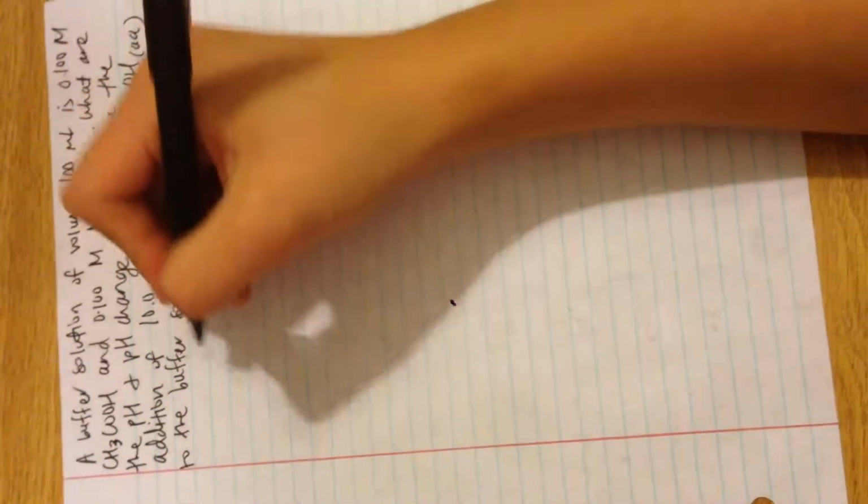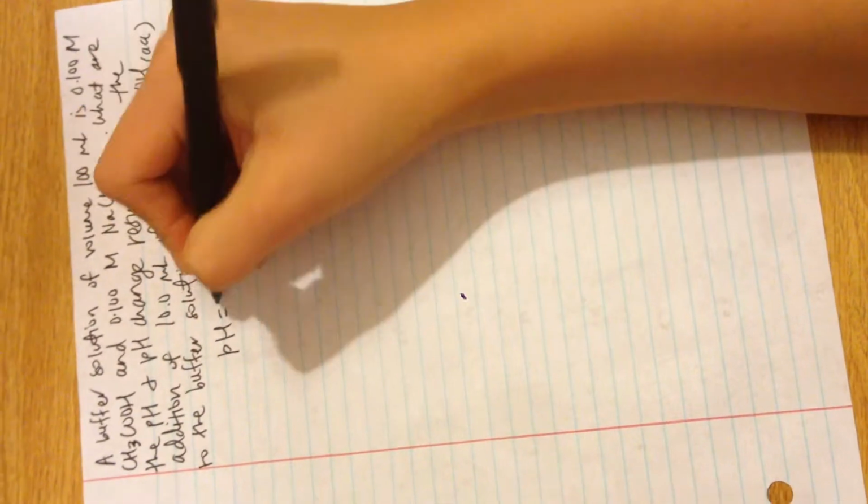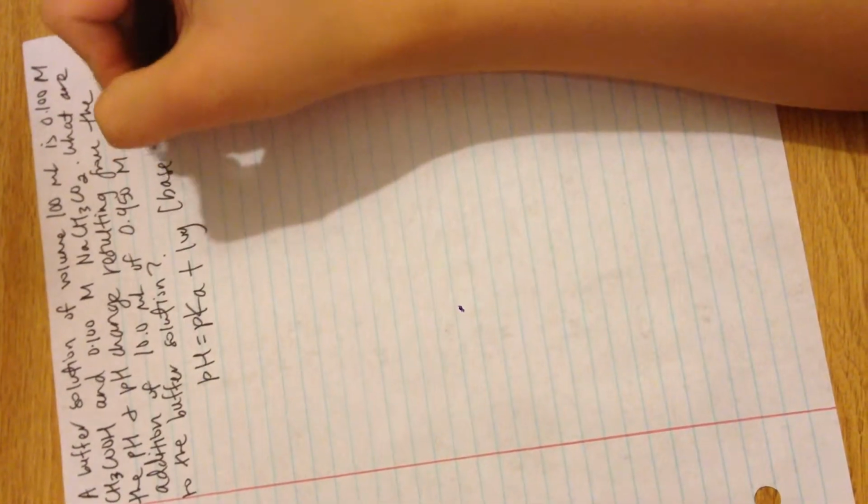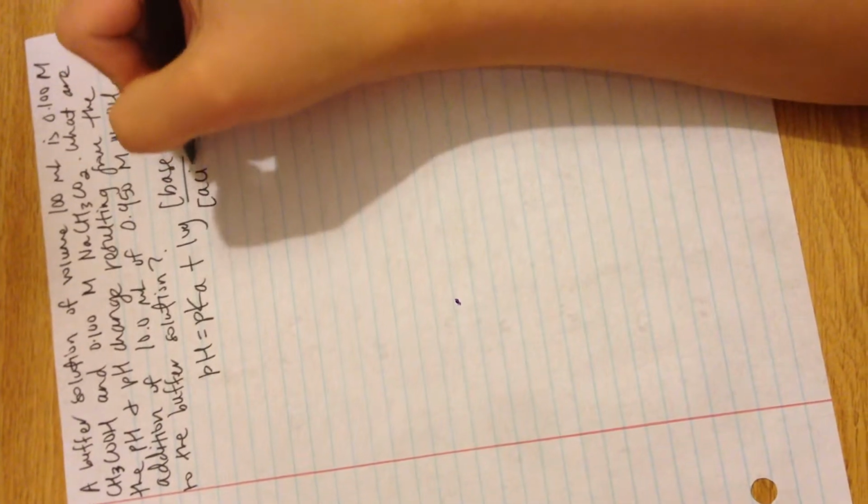What are the pH and pH change resulting from the addition of 10 milliliters of 0.95 molar NaOH, the strong base, to the buffer solution? So the first thing you do for finding the pH of the original buffer solution is use the Henderson-Hasselbalch equation, which is pH equals pKa plus log concentration of base over concentration of acid.